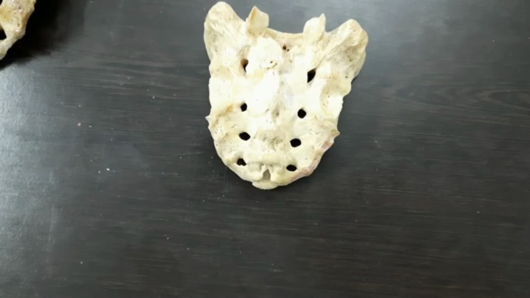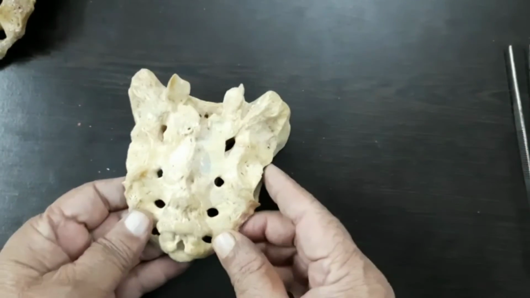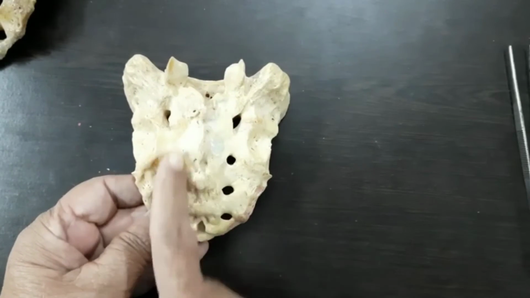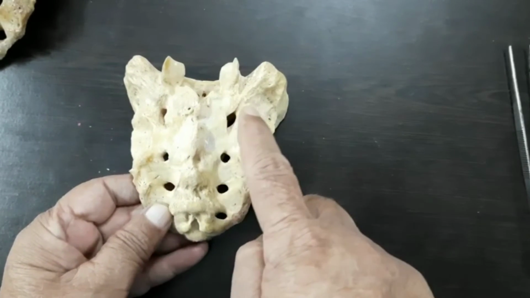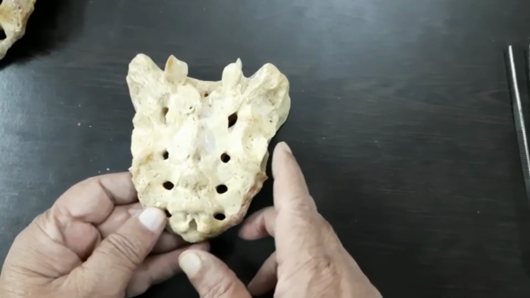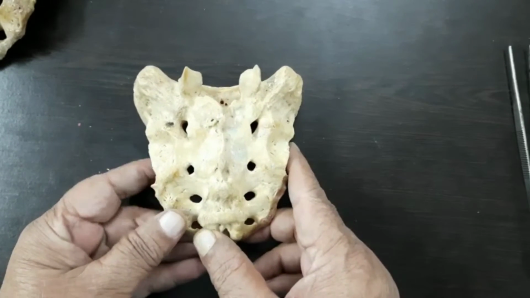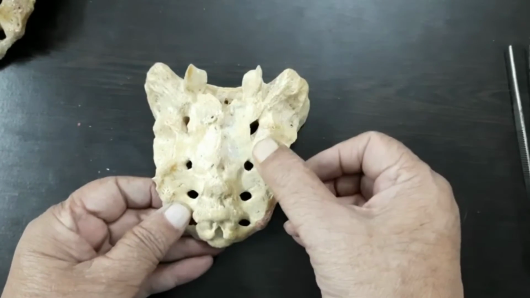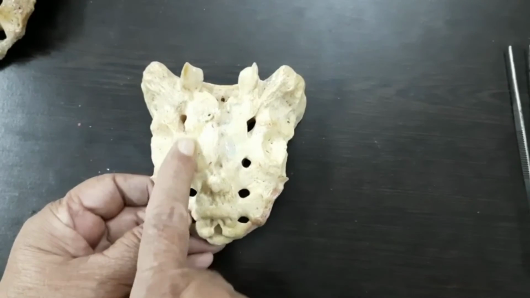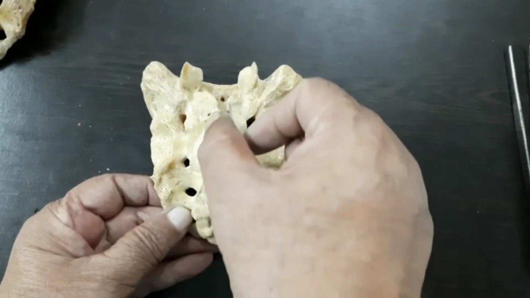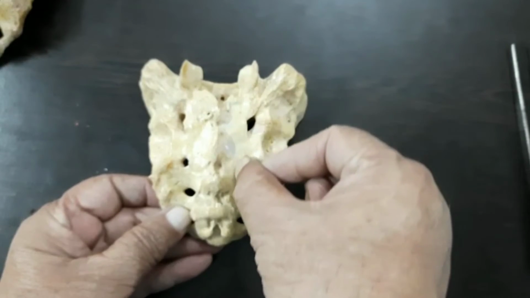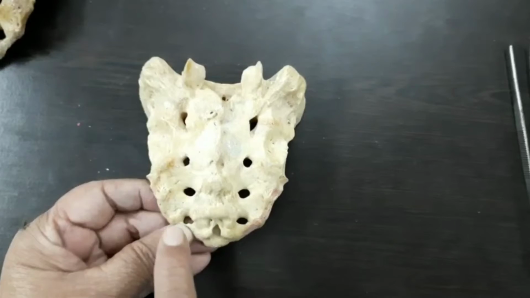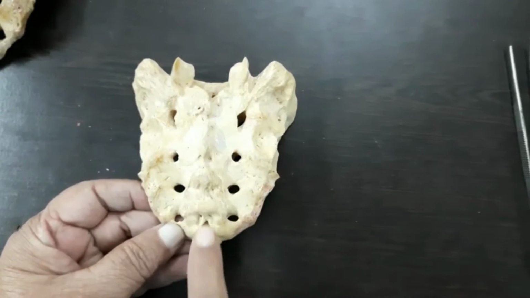Another feature you will see on the dorsal surface: lateral to the laminae, and just medial to the four dorsal sacral foramina, there is another ridge-like structure, which is not very conspicuous, just like the median sacral crest.